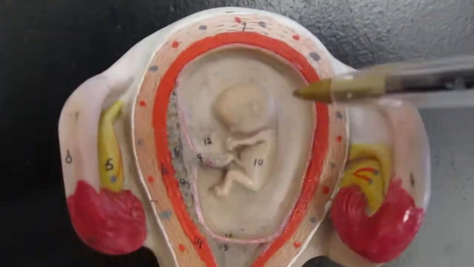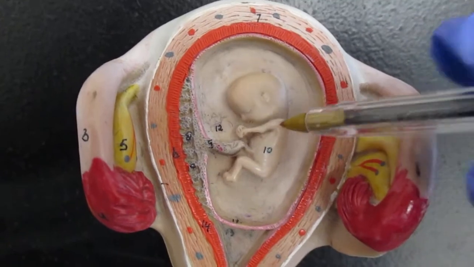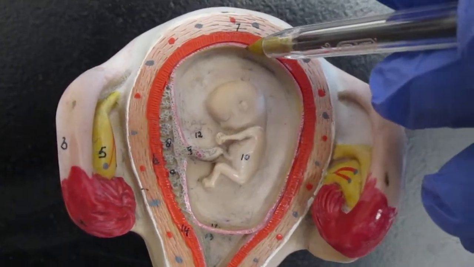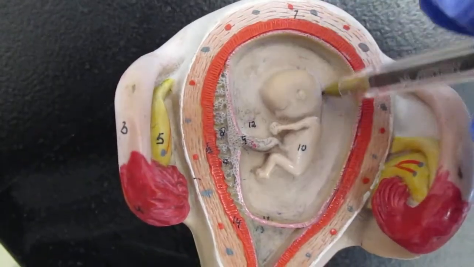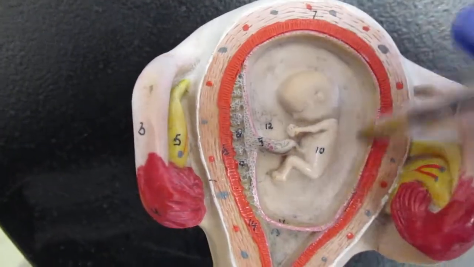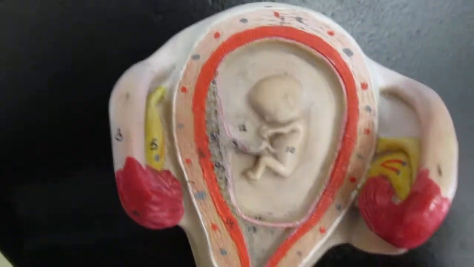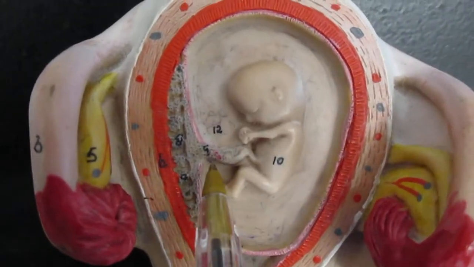So we have the fetus right here. Again, we have the amniotic cavity. It's all this right here. We have the amniotic fluid. We have the umbilicus right here.